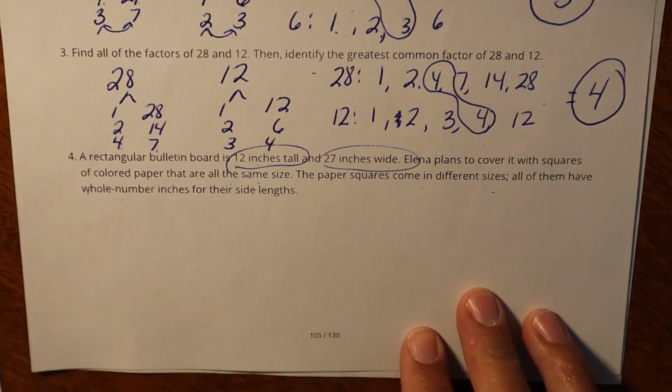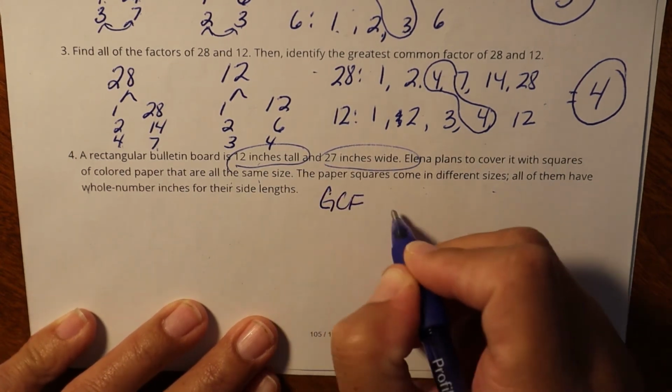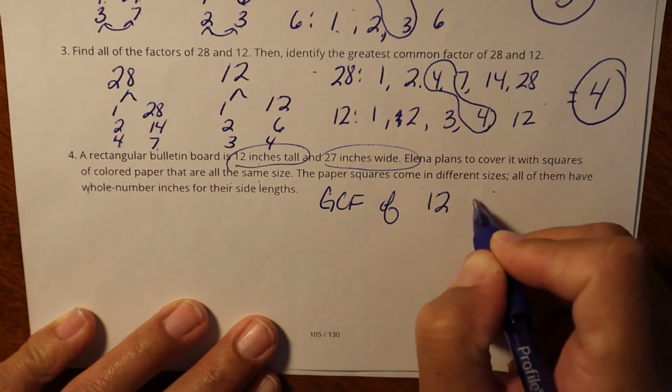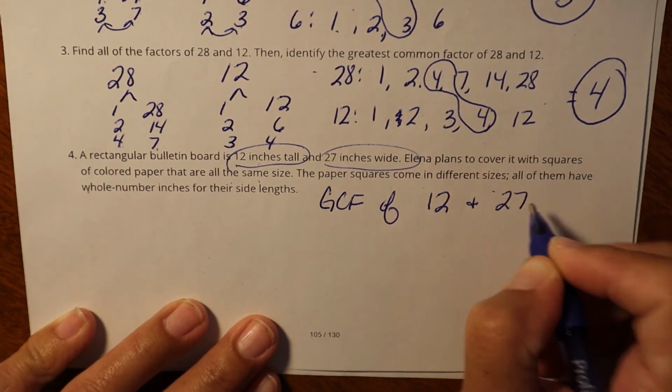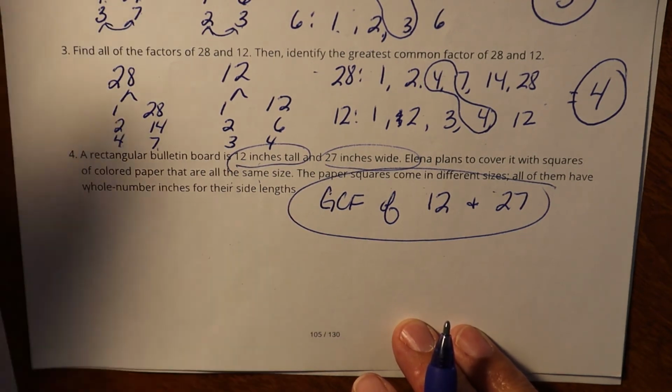So what we're really wanting to find out is what is the greatest common factor of 12 and 27. This is what we have to figure out. We can figure out the greatest common factor. We know how big to make our little squares.